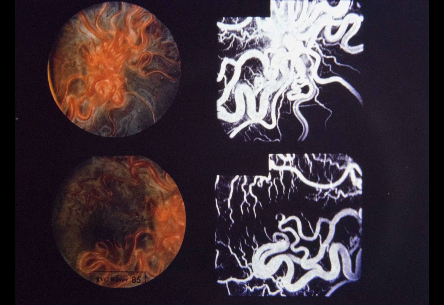Upper left and lower left, note large dilated arteries and veins on the disc and in the macular region. Upper and lower right, dye fills large vessels, but there is no leakage into the retina. Photographs taken 30 minutes after injection also fail to show any evidence of leakage, indicating competency of the retinal capillaries.